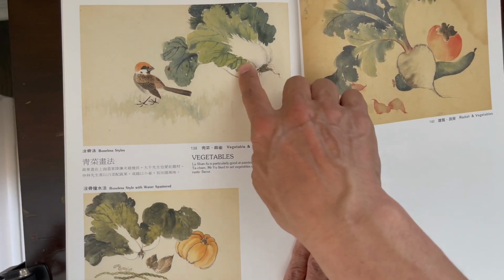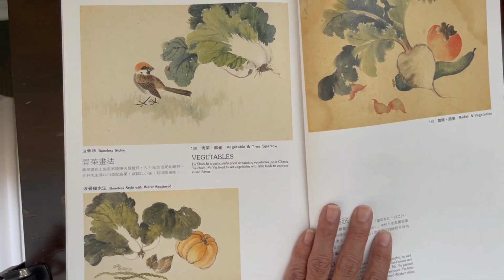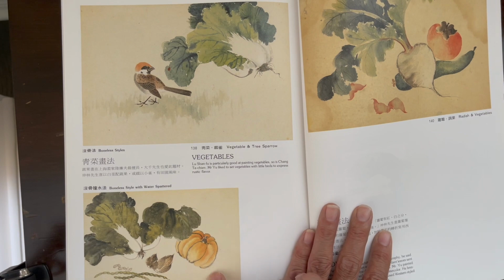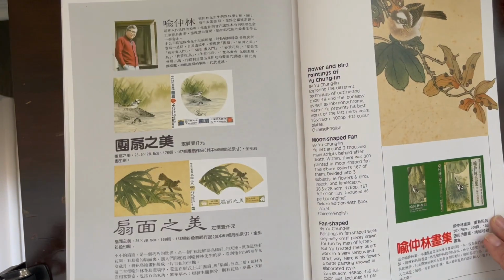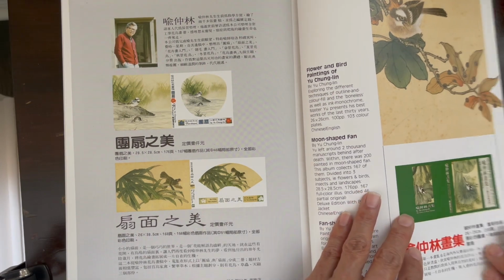We have like some bok choy and some long beans and squash, radish. And that will close the book.